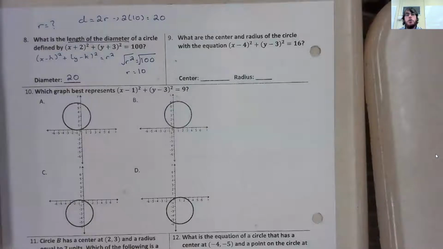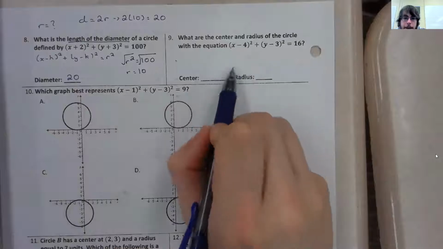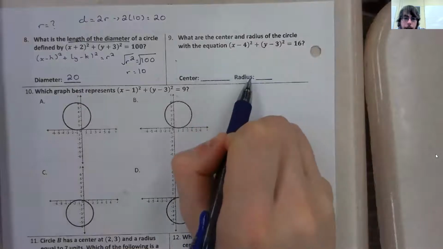Number 9, what are the center and radius of the circle with the equation (x - 4)² + (y - 3)² = 16? So remember, your center and equation have opposite signs. The x coordinate of the center is with your x's, the y coordinate is with the y.